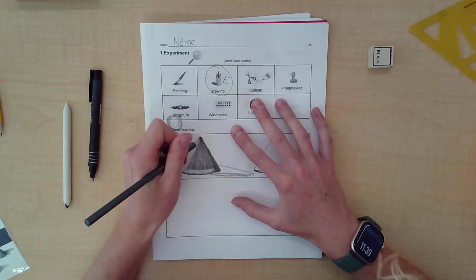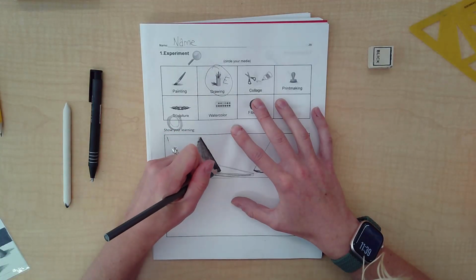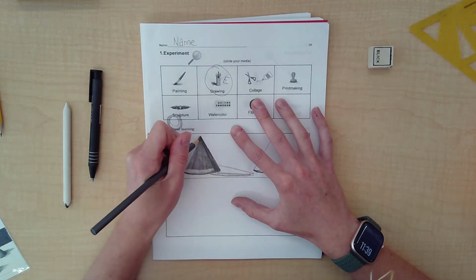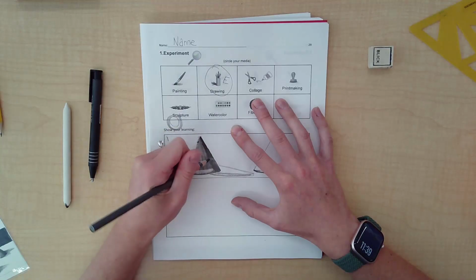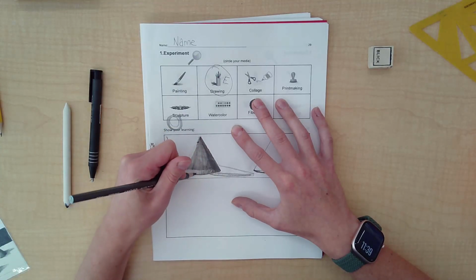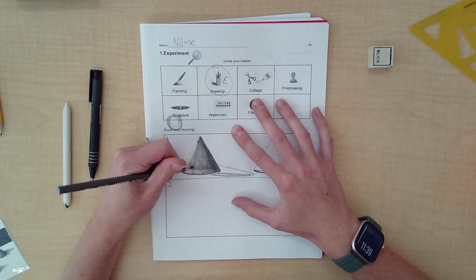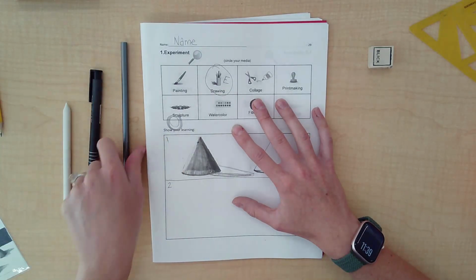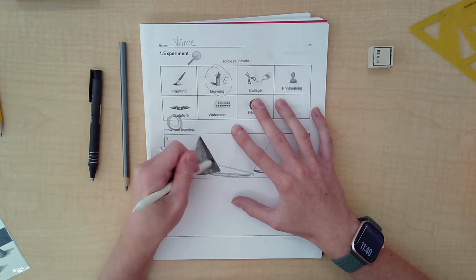I'm even going to darken up this side just a little bit by pushing in just a little bit more, and then I can really go from the light to dark and then really letting off that pressure as I get to the other side here. All right, and then go back in with my blending stump.